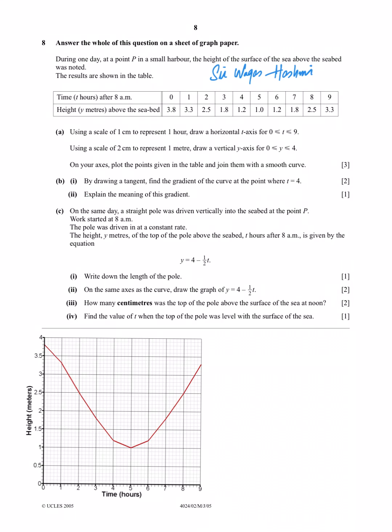Now it says that by drawing a tangent, find the gradient of the curve at the point where t equals 4. So first we need to highlight the point t equals 4. That means at this point we need to draw the tangent. So I have drawn the tangent, as you can see on your screen, at the point where t equals 4. And now I need to find the gradient of the tangent.